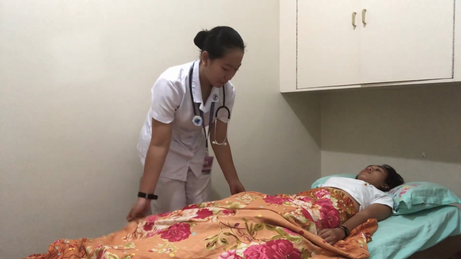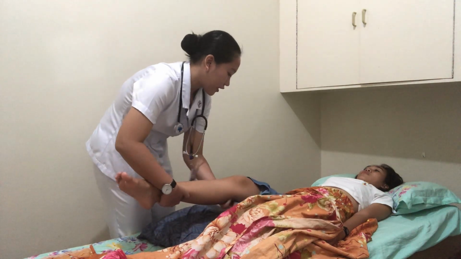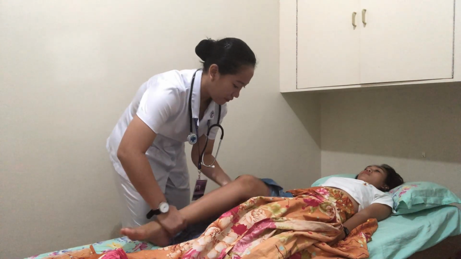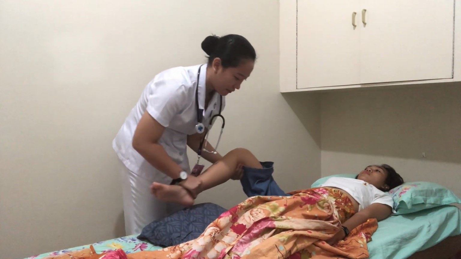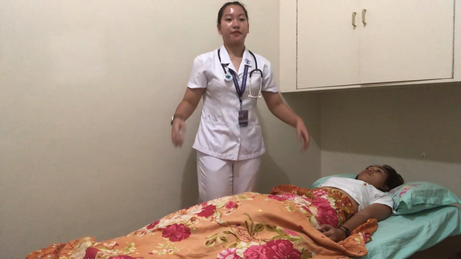Now support the client's knee and ankle and flex the hip and leg, and rotate the leg internally and externally. Tell me if you feel any pain. You feel any pain? Okay. Pain in the right lower quadrant indicates irritation of the obturator muscle due to appendicitis or perforated appendix.